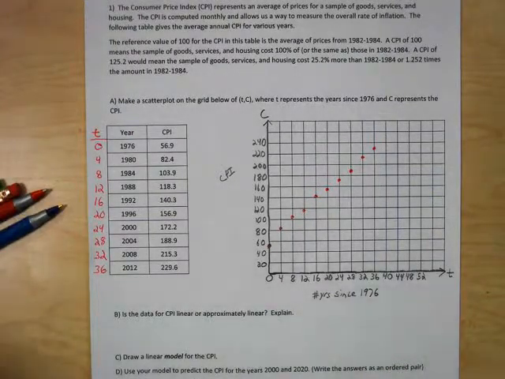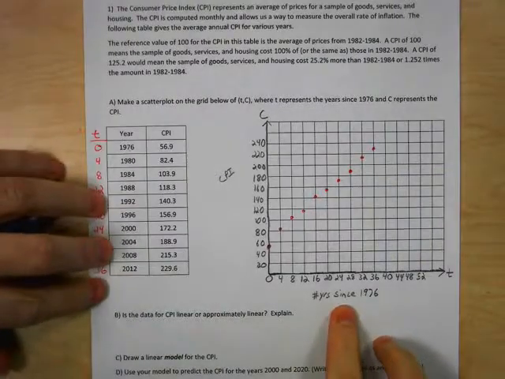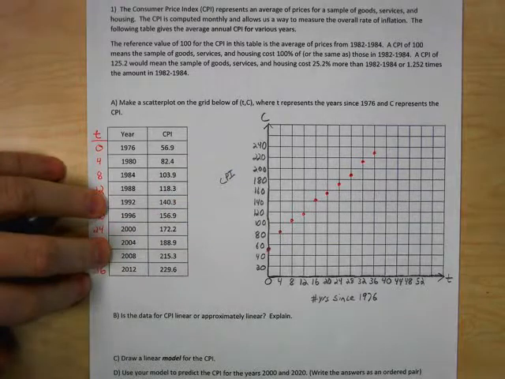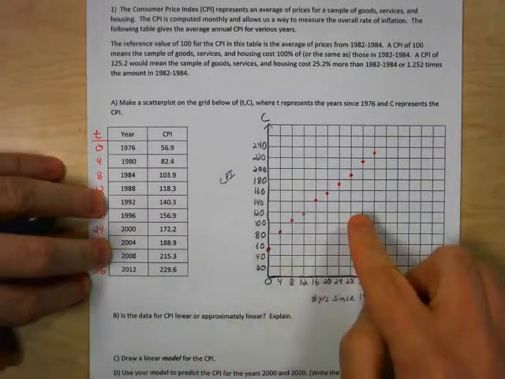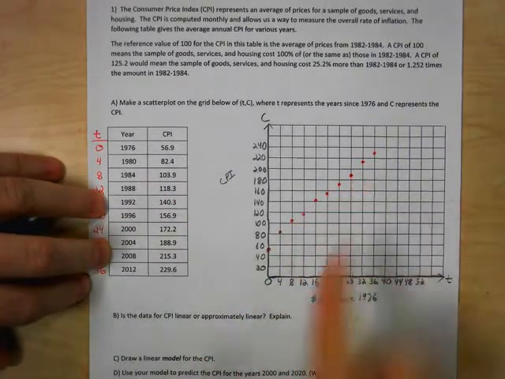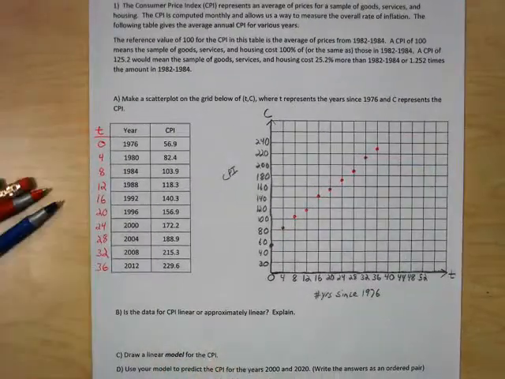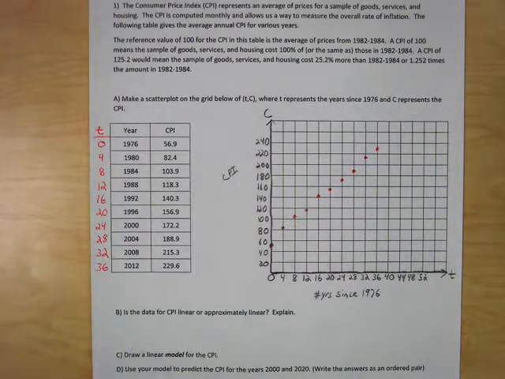Okay, so this is the scatter plot for the CPI in T years since 1976. Notice I have the axes labeled down here for the t-axis and the CPI on the vertical axis. We have the points plotted, and those are in red. I completed the t values on the side over here. And then that'll complete part A.